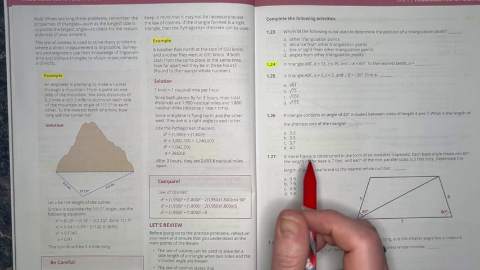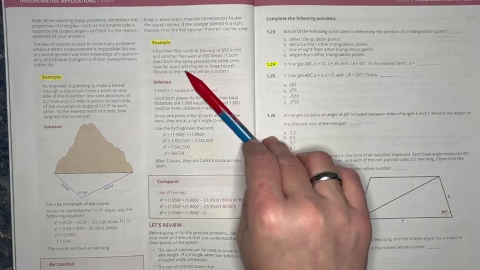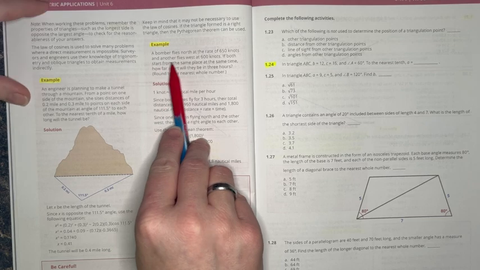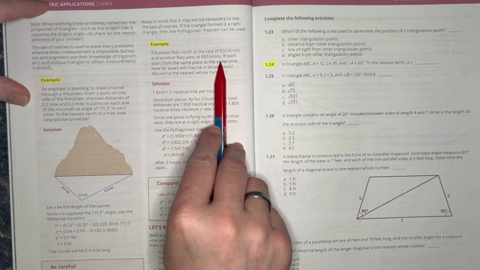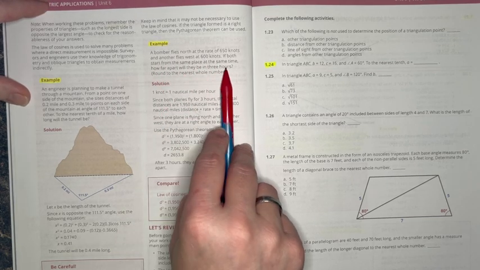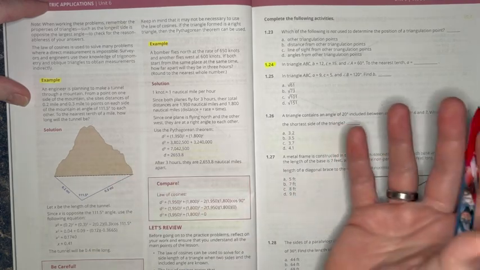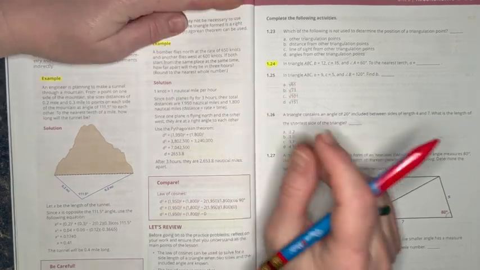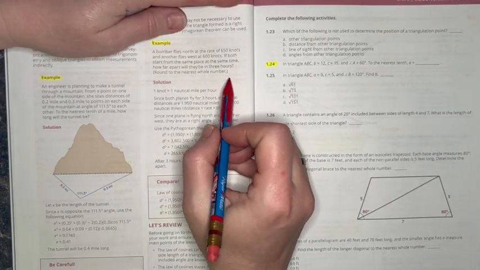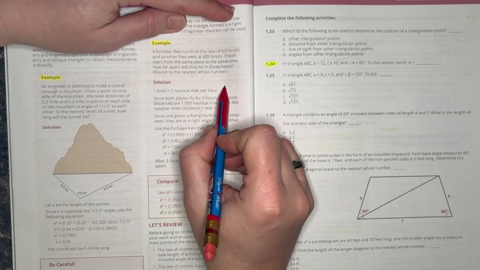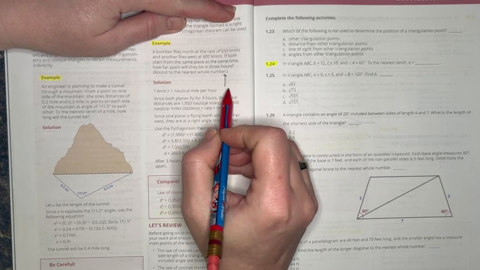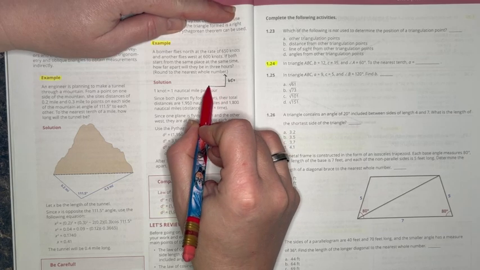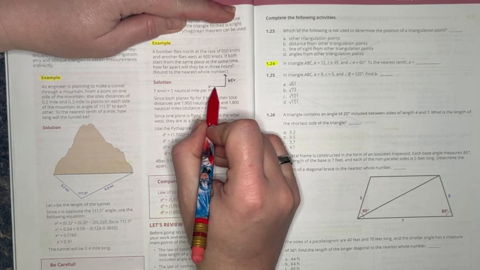All right? Next example: a bomber flies north at a rate of 650 knots and another flies west at 600 knots. If both start from the same place at the same time, how far apart will they be in 3 hours? Okay, this is probably a story problem. People are like, oh my gosh, I didn't understand any words that you just spoke, okay? A bomber is flying north at 650 knots, and another one is flying west, right? Never eat shredded wheat, at 600 knots.